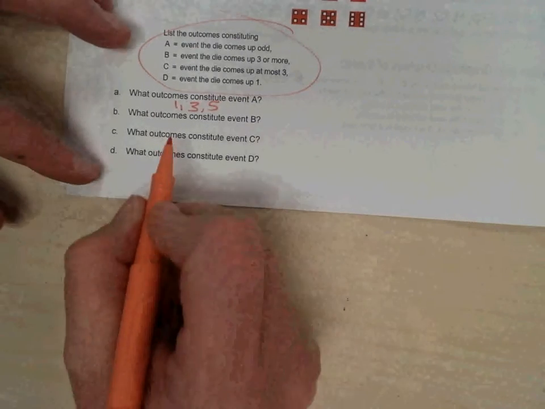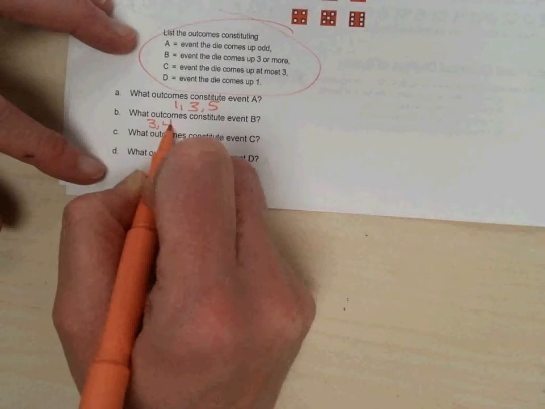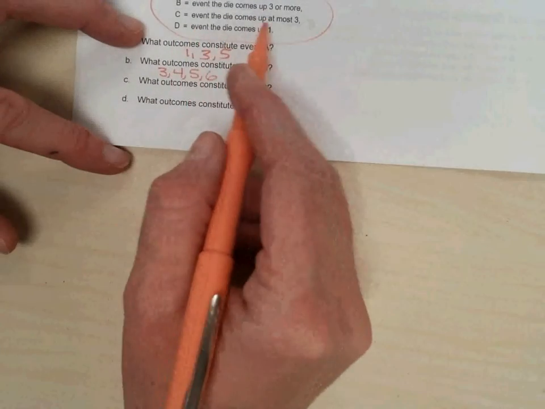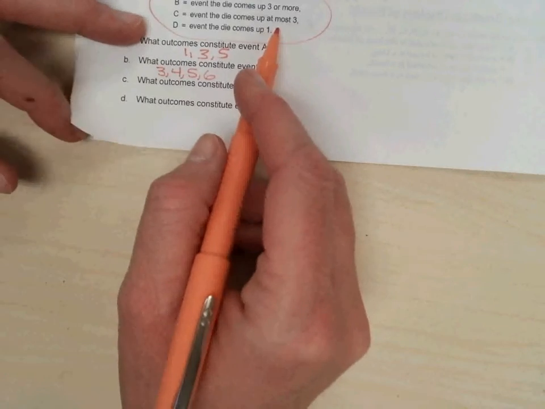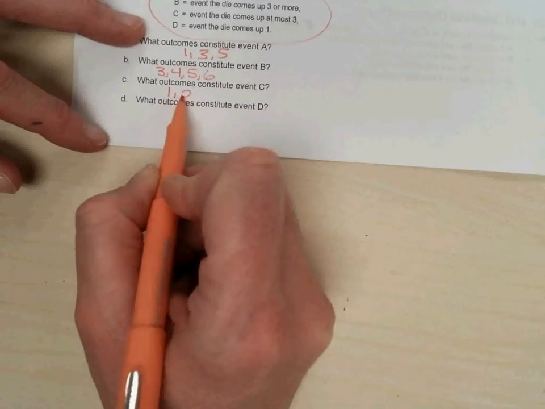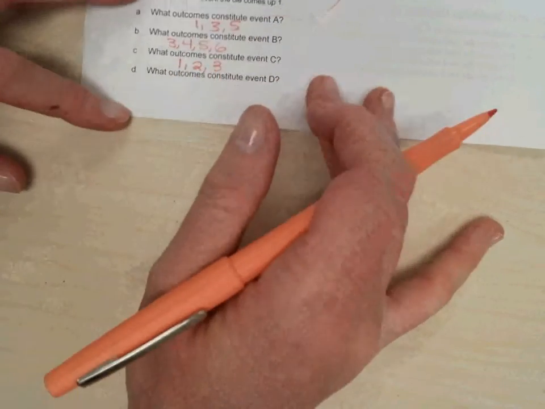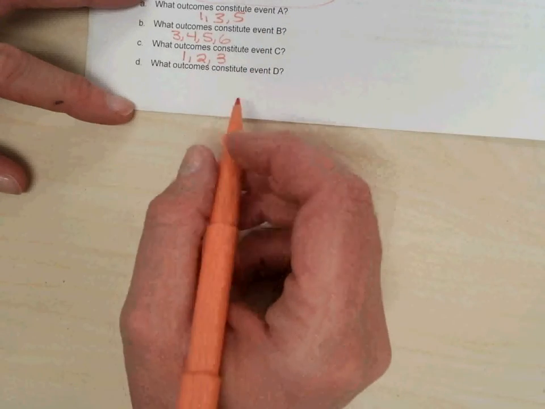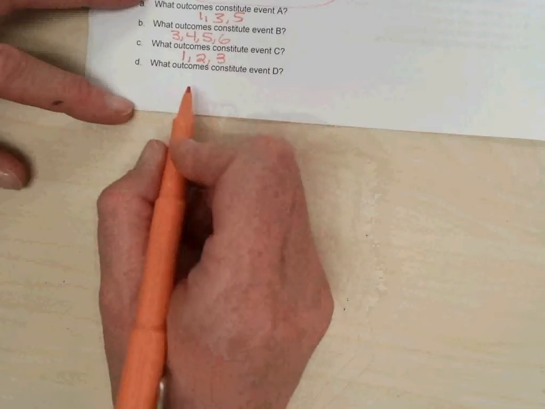What outcomes constitute event B? B says the event the die comes up 3 or more. So what would be the possible outcomes for that? You got it, 3, 4, 5, and 6. And then C? At most 3, so what would that be? Oh, yeah. 1, 2, and 3, good. And event D, the event the die comes up 1. 1.